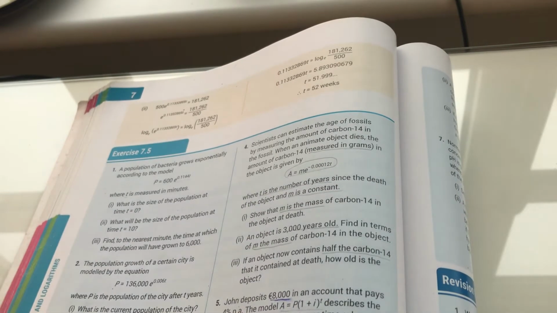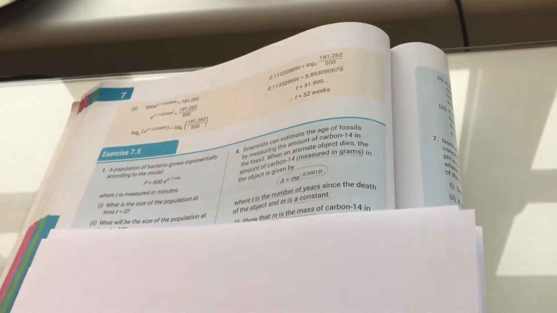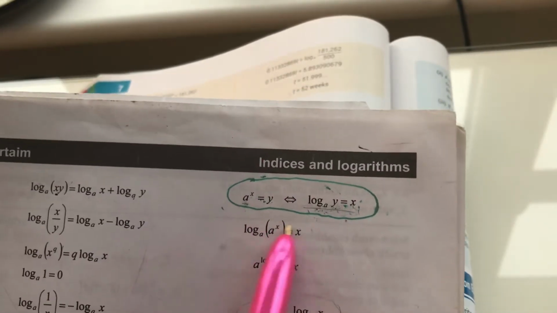I'll read out the question, but it's on page 190 of your books anyway. We're now going to apply our knowledge of that rule of logs in our log tables. So we've only really just been looking at one rule, and it's been this one here. So we want to be able to go in and out of logs. Logs are all about missing powers.